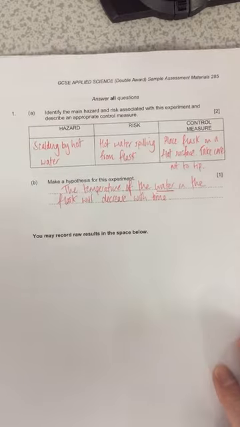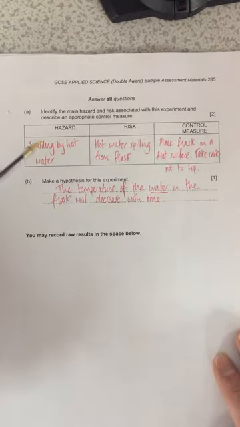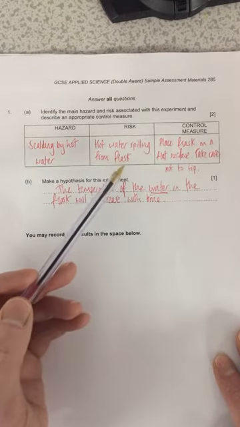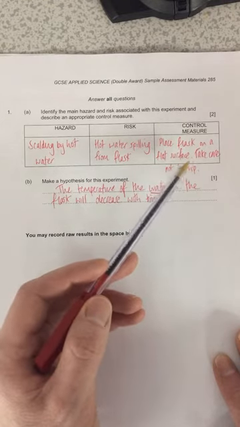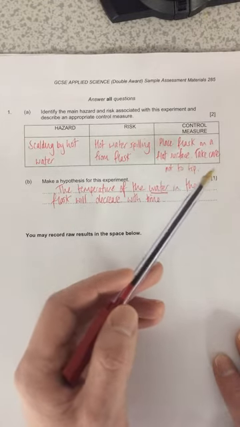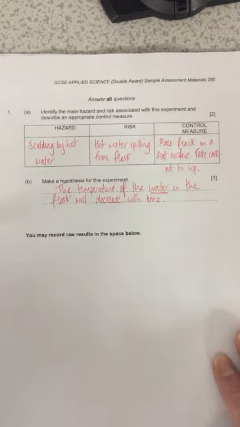Now, first thing you need to do then is a quick risk assessment. So you need to identify the hazard, the risk, and the control measure. The hazard is something that could be harmful. So we could have scalding by hot water. So the risk is that you could spill it from the flask. A control measure then would be place the flask on a flat surface so it's unlikely to spill, and when you're adding the water, just take care that it does not tip over.